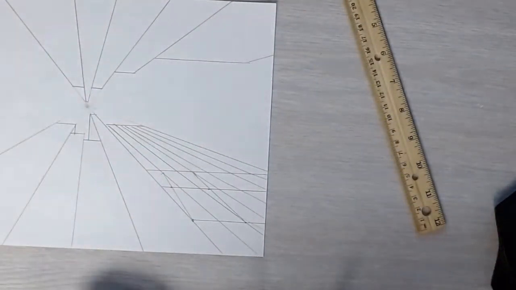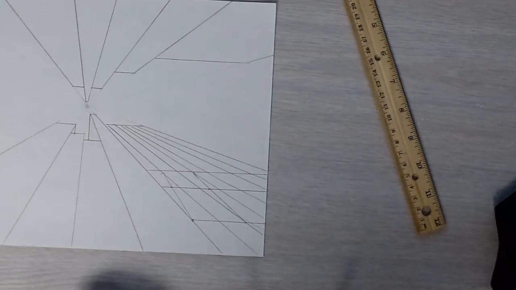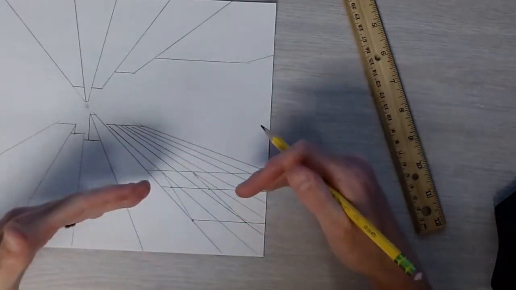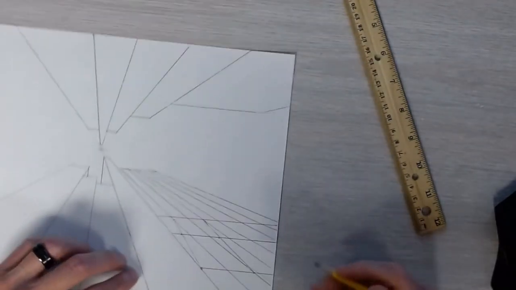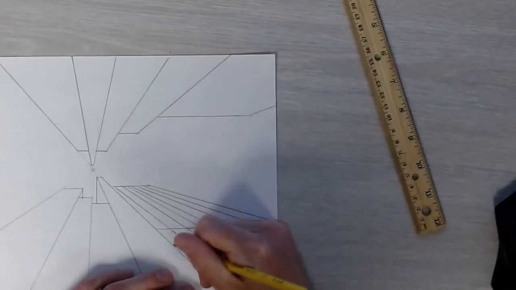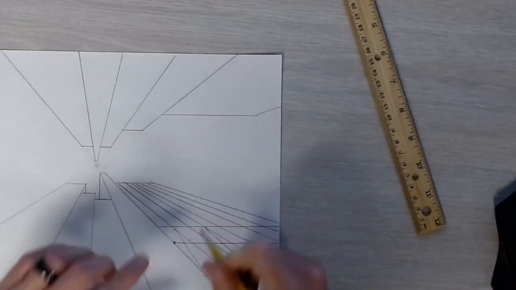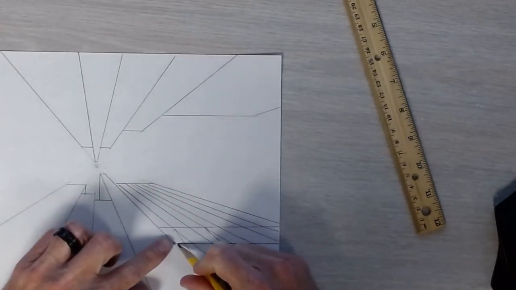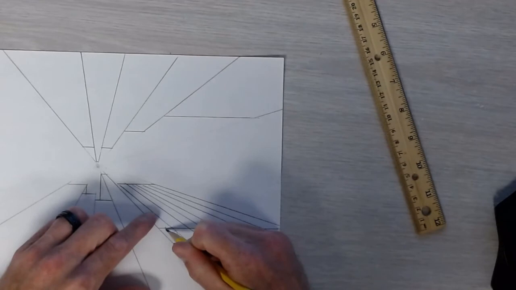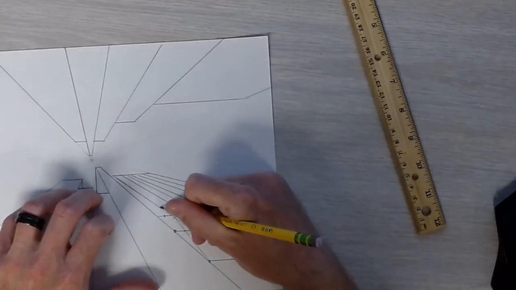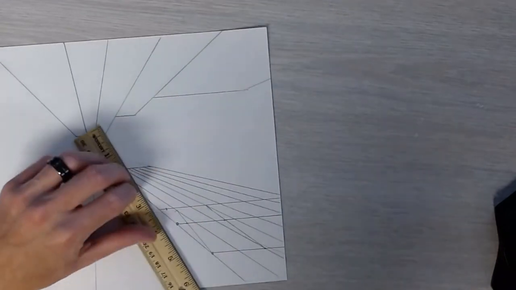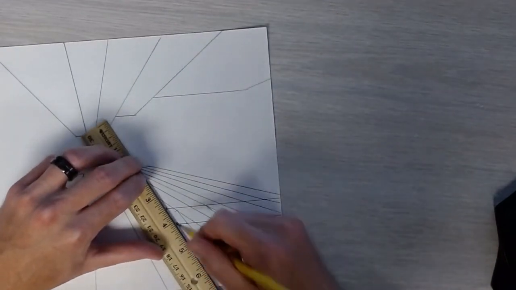Like I said, this is completely optional, but if you're a perfectionist and you want to see exactly where the next window row is going to be at, that's what you do. So I'm going to do this again just to show you. You're going to go from the corner through the center of the next line up, and that is going to be where your next window is going to lay.